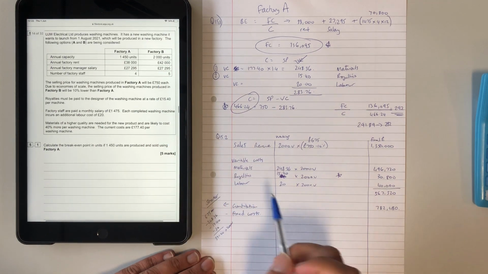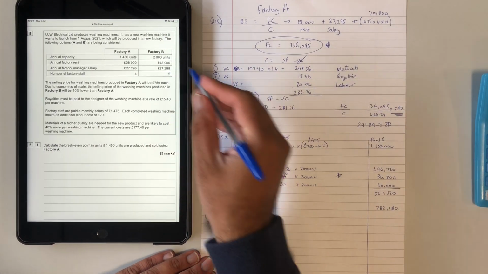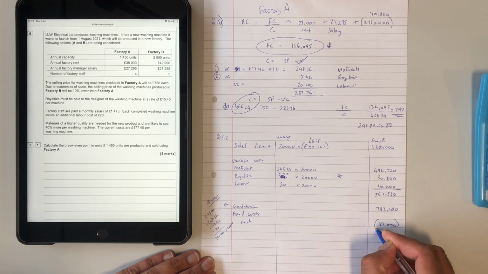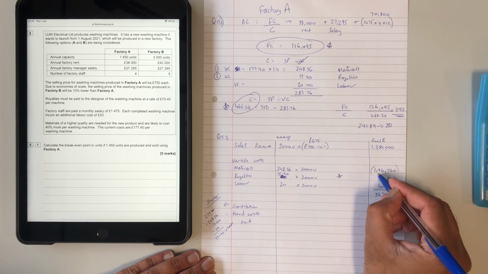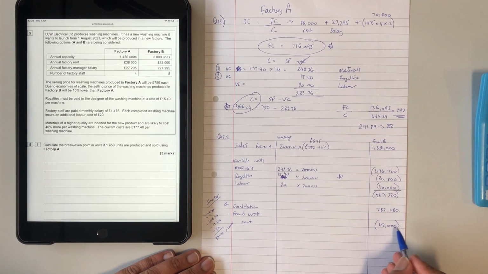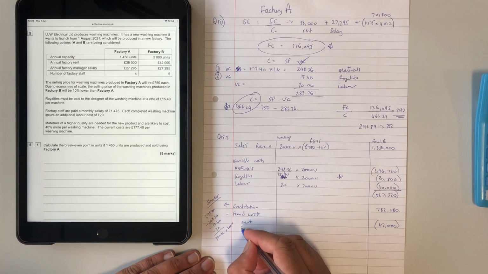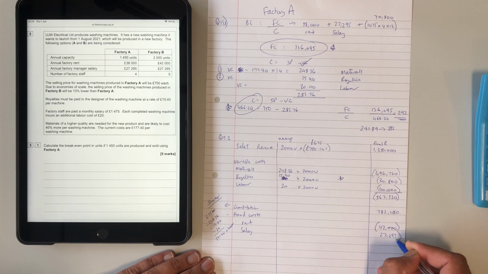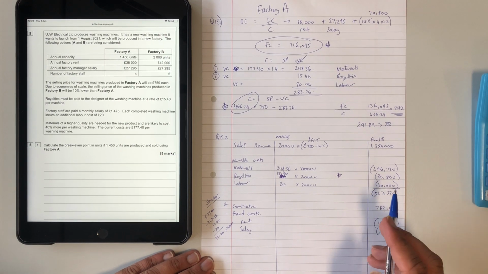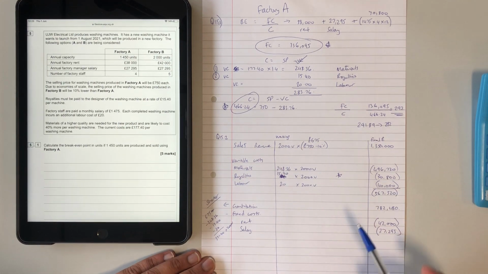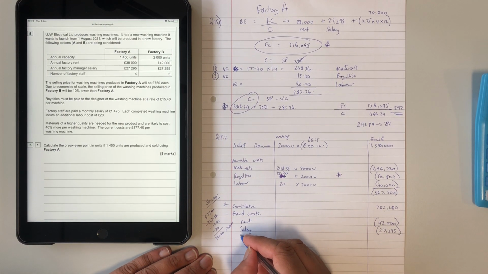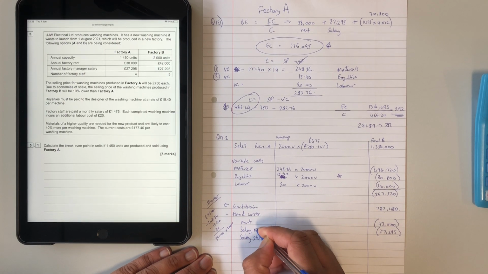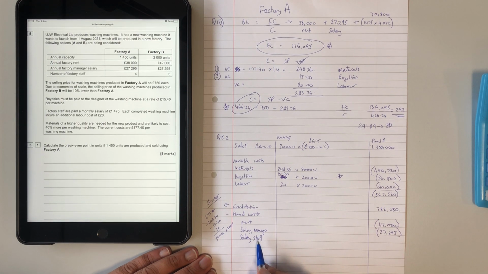Fixed costs: we've got the rent, £42,000. Then you have the salary for the manager, which is 27,295. Then you have the salary for the staff.